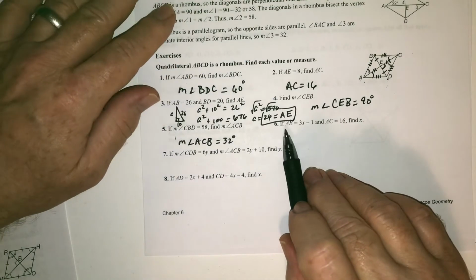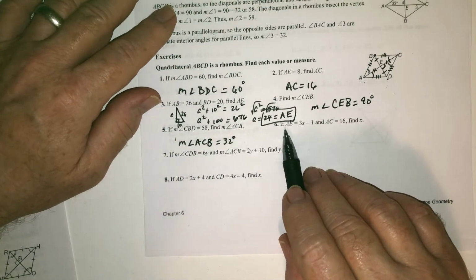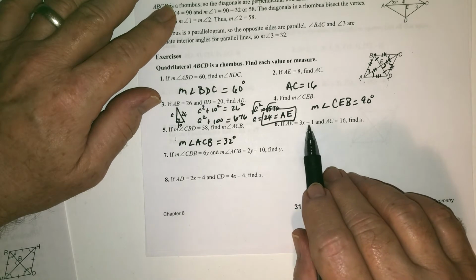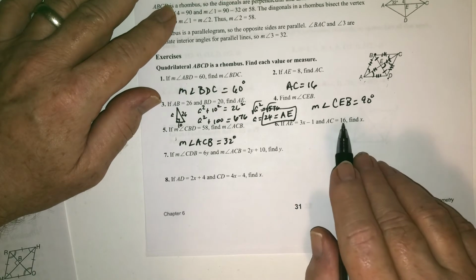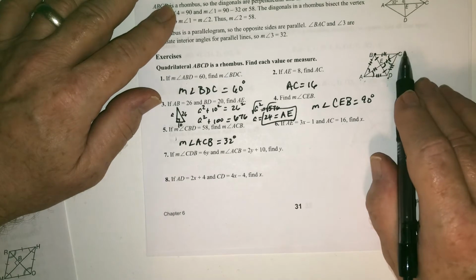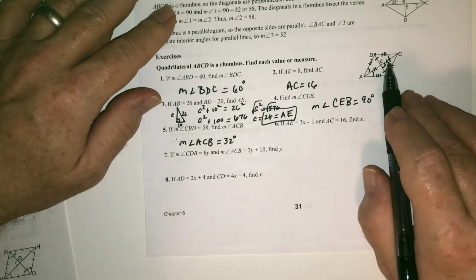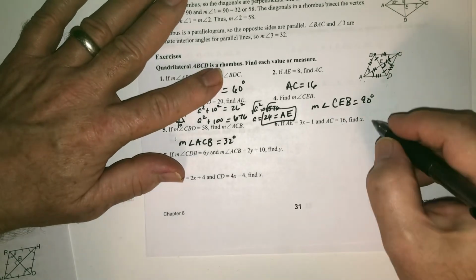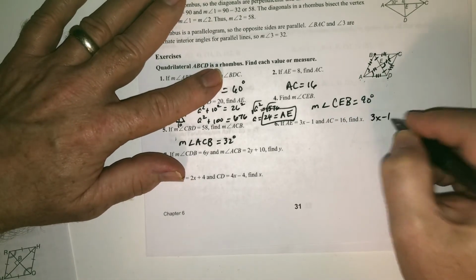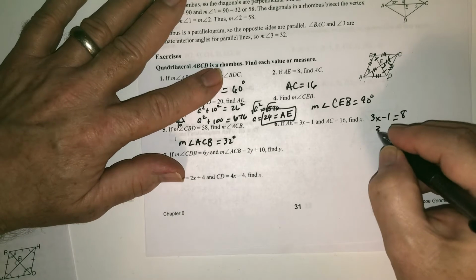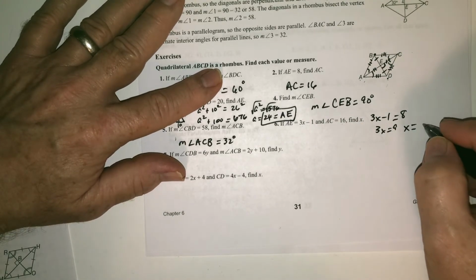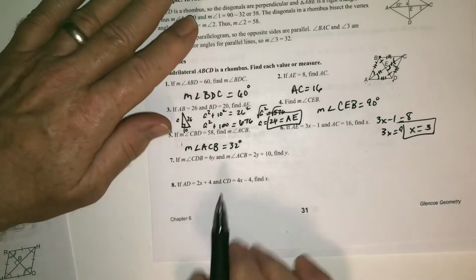All right, number 6. If AE is 3x minus 1, and AC is equal to 16, well, if AC is 16, half of that would give you AE, and half of 16 is 8, so AE would be equal to 8, so 3x minus 1 would equal 8. That would mean 3x is 9, and that would mean that x is 3. So there's your value for x.